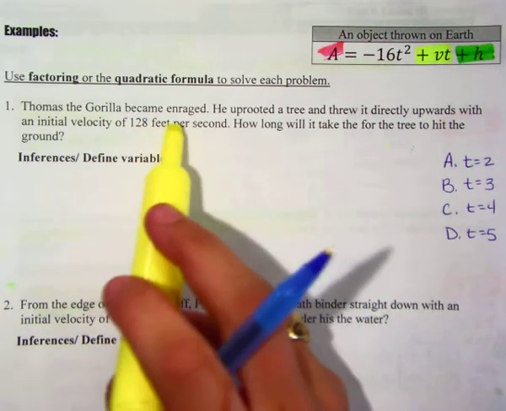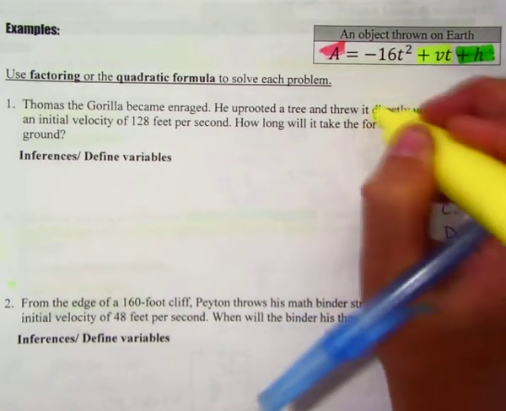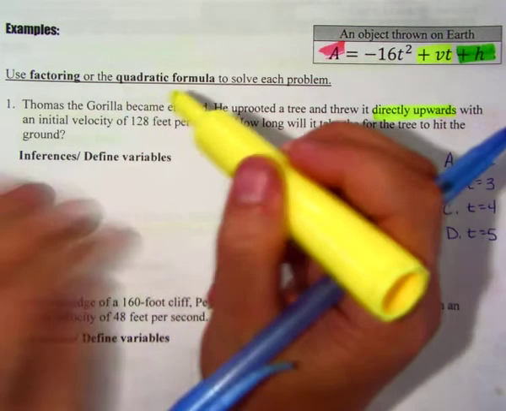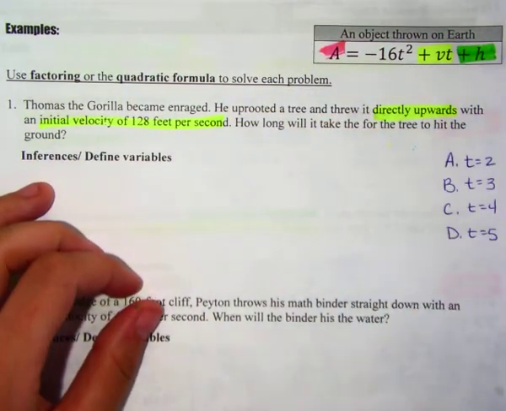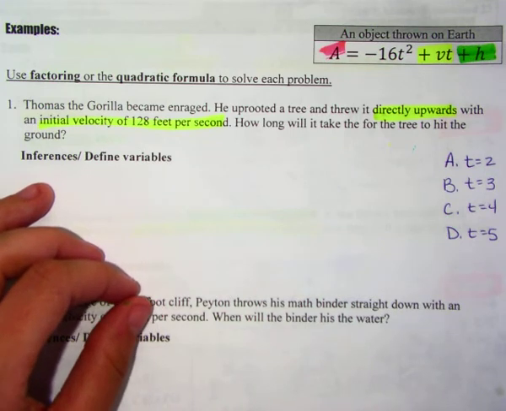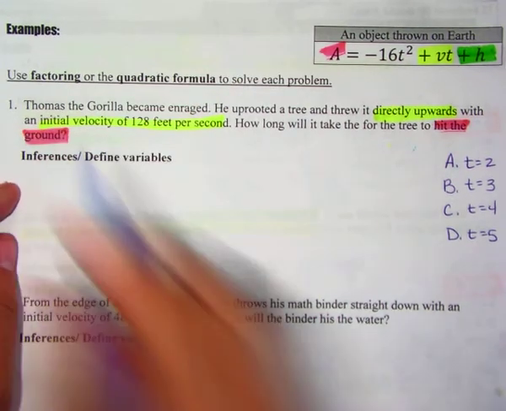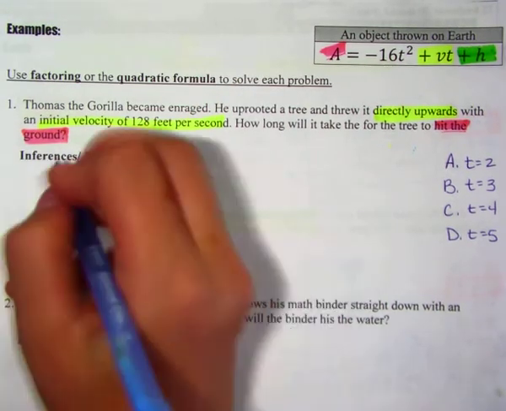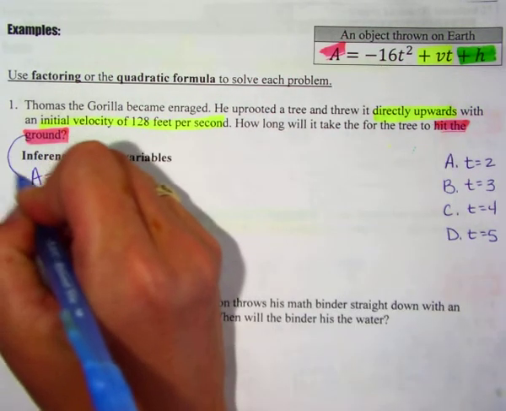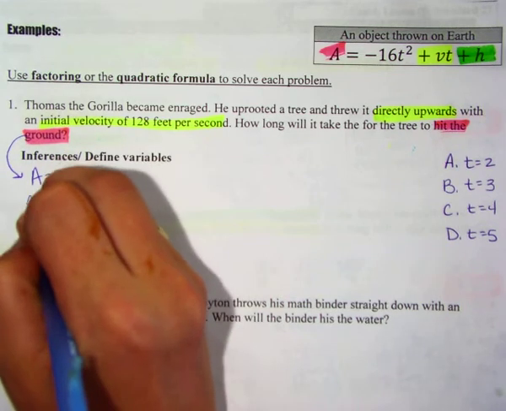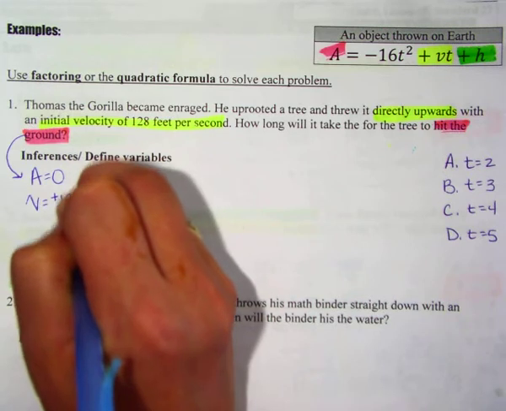Thomas the gorilla became enraged. He uprooted a tree and threw it directly up. Directly up refers to velocity, with an initial velocity of 128 feet per second. So that's my velocity. How long will it take for the tree to hit the ground? If it's going to hit the ground, that means that the altitude is 0. We know that the initial velocity is positive because it's going up, 128.